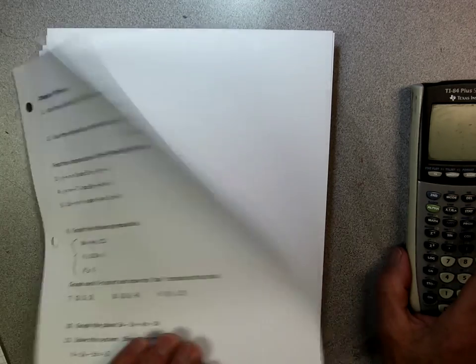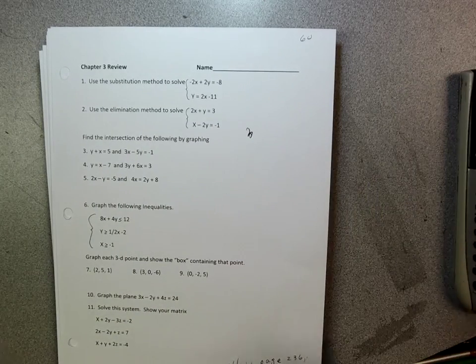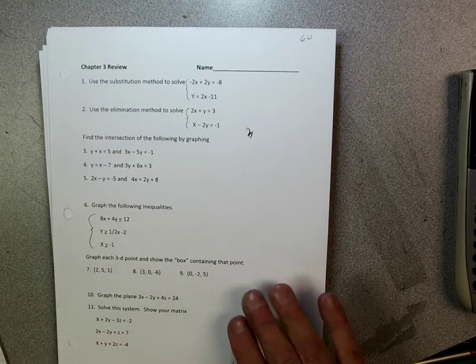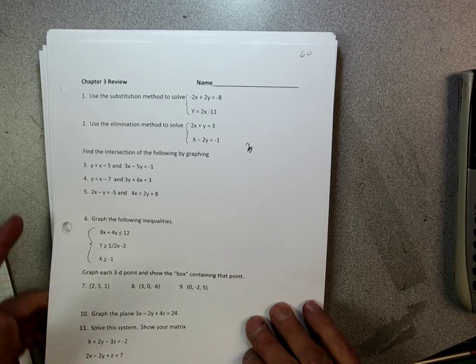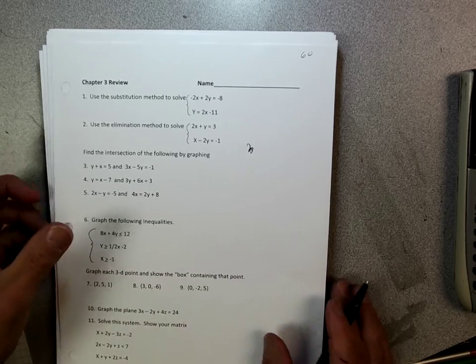Okay, it is review day for Chapter 3 test. So what I want to do is go through these problems with you. I'll try and go slowly. So number 1 says use the substitution method. So I'm going to rewrite this on a separate sheet of paper.